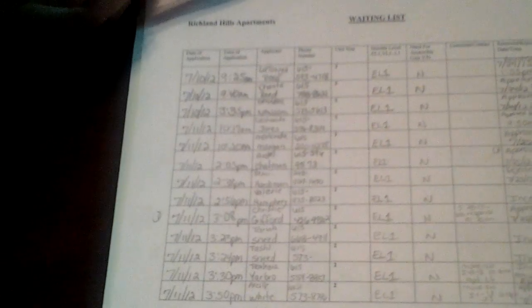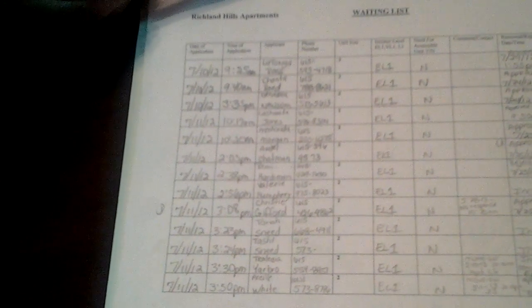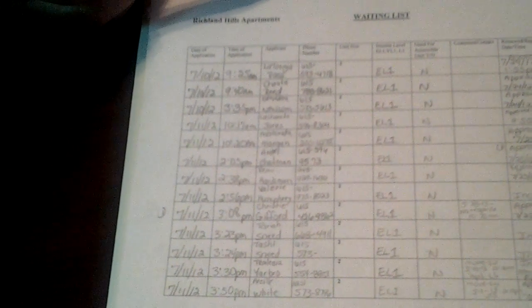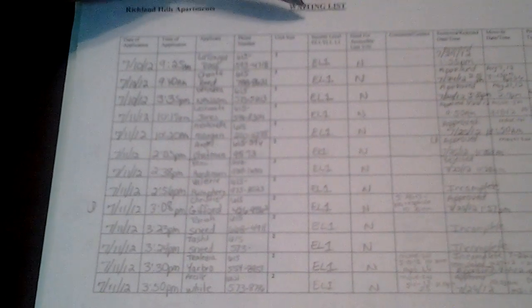The next column here is the applicant's name. The next column is the phone number, and we ask every applicant, should they change phone numbers, to call the office to update us on your new phone number, so when we get to your name, we will be able to contact you. This row here is a combination of income levels.